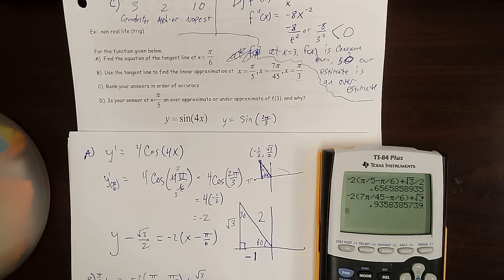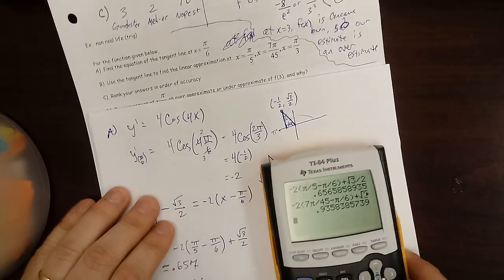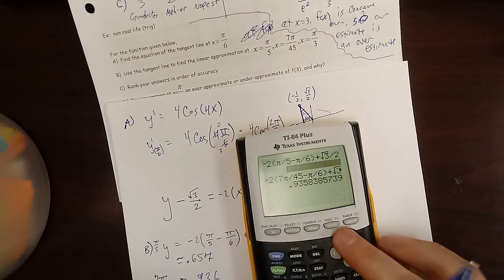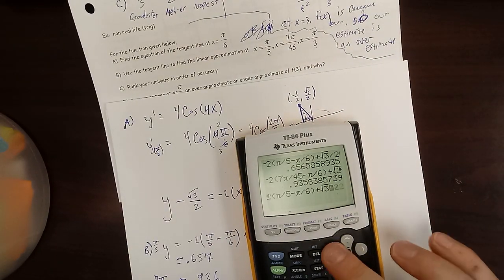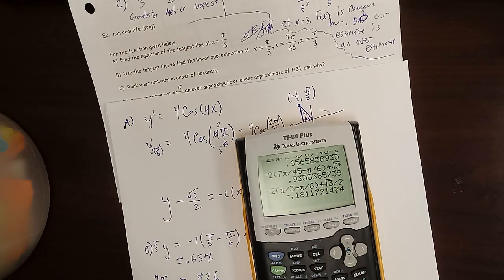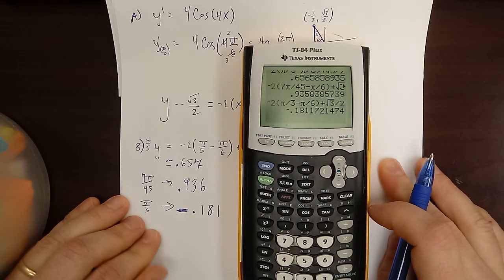So when I plug that in, I got 0.936. And then the last one I'm plugging in is pi over 3. So if I plug in pi over 3, I got negative 0.181.